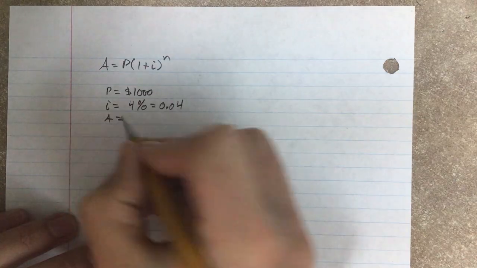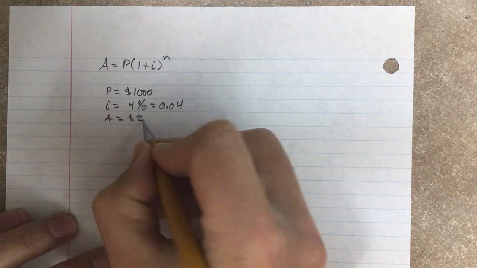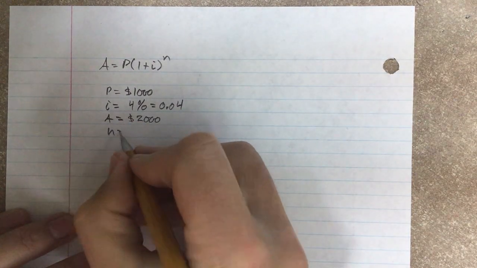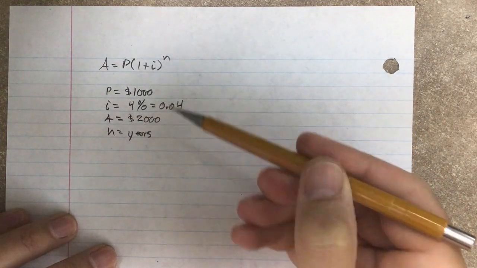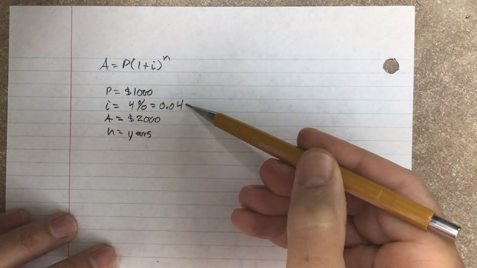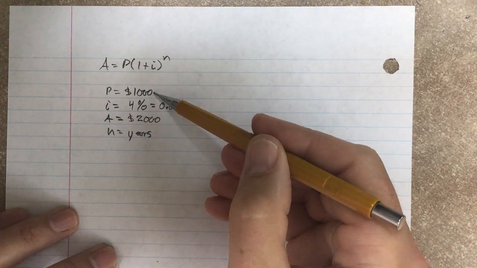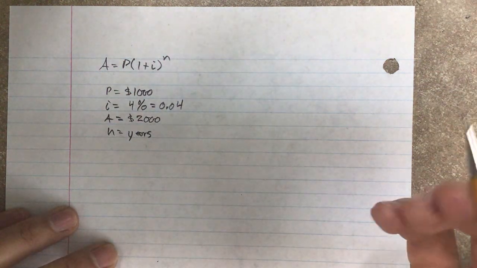And let's say we want to know when that amount of money will double to $2,000. In this case, n will be the number of years it takes this amount of money to grow to this amount of money at this interest rate. So the amount of years that it takes $1,000 to grow to $2,000 at a 4% per year interest rate.